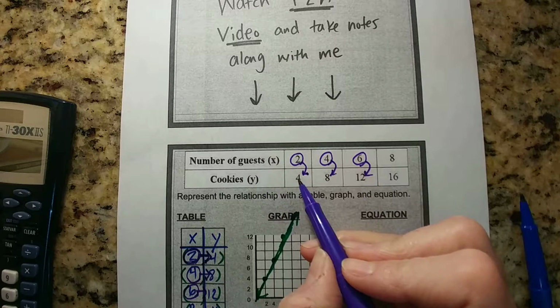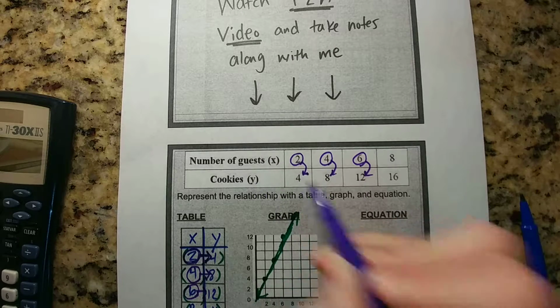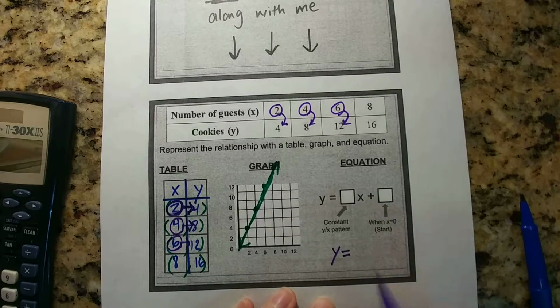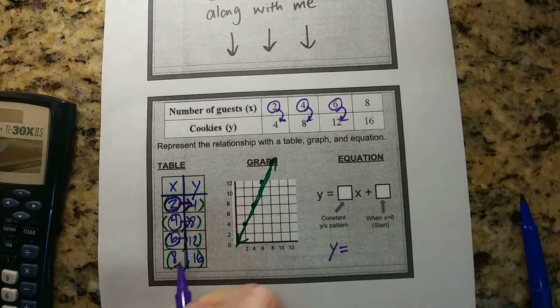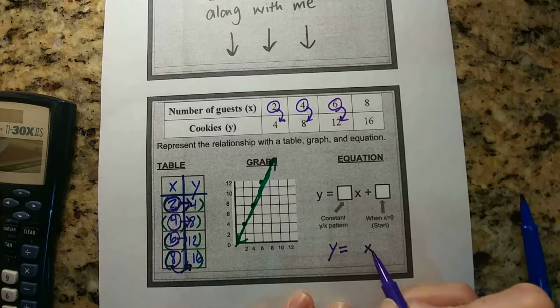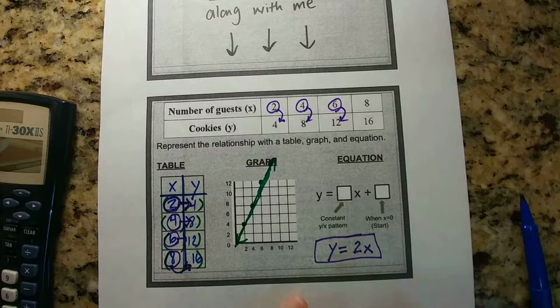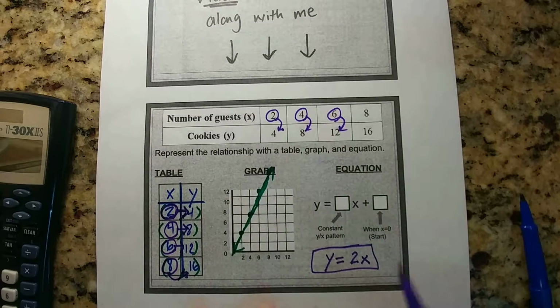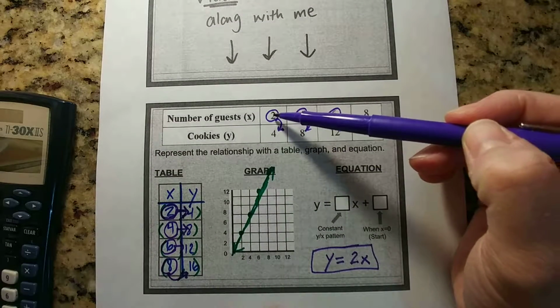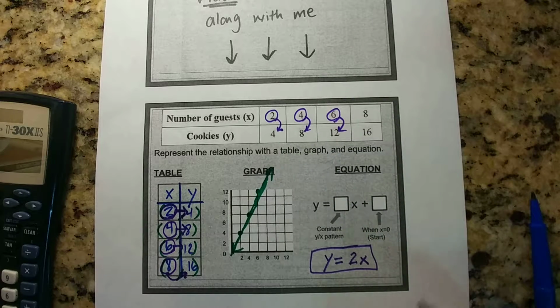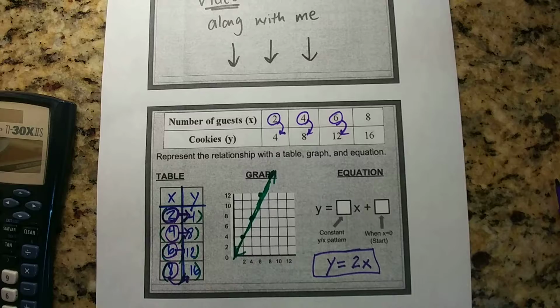So in order to get the Y, I would have to take the X and multiply it by 2. So I could write that equation: y equals, what do I do to x? Well, I take the x value and I multiply it by 2. So take the x and multiply it by 2. This would be my equation, or my rule, for this table and this situation. So it looks like no matter how many guests I need, I'm going to need to make double the cookies to feed those guests.